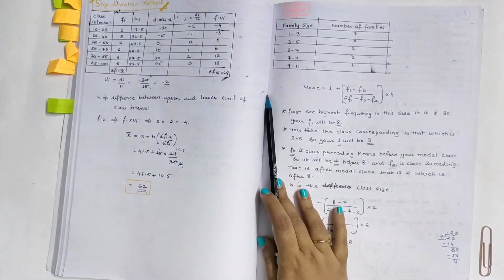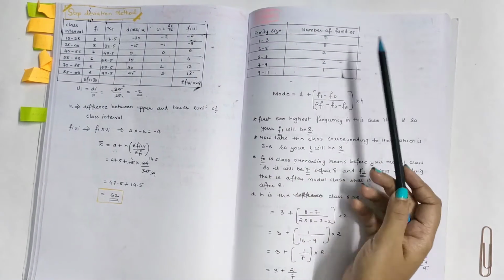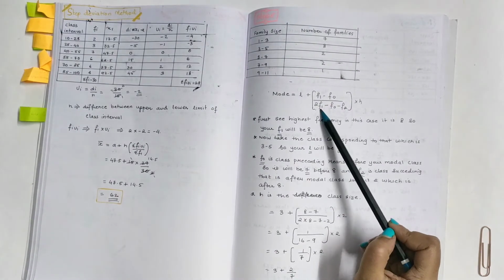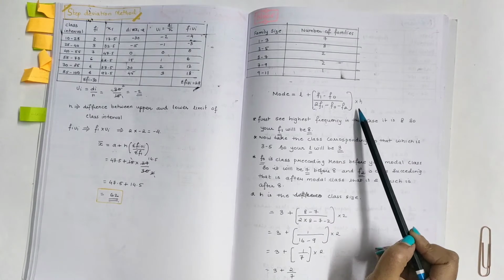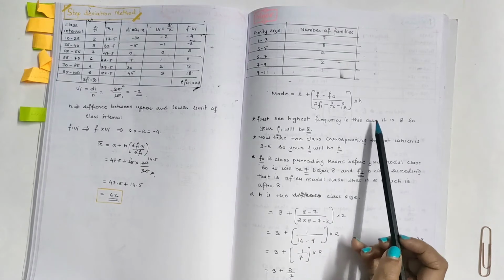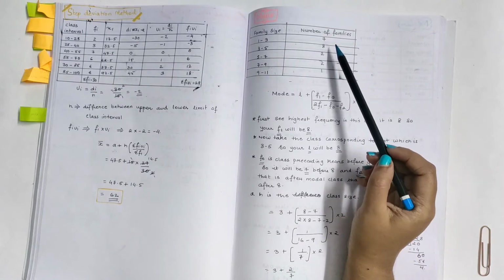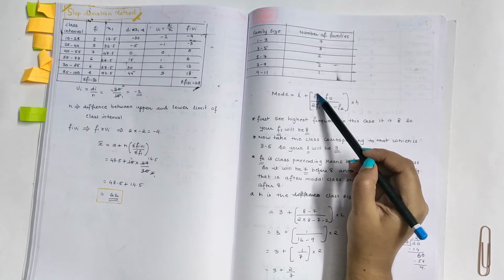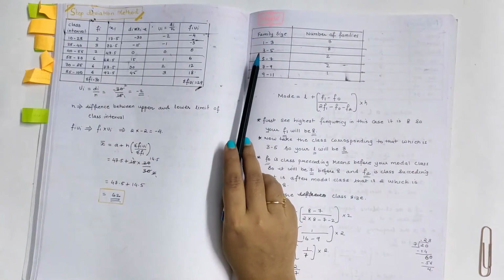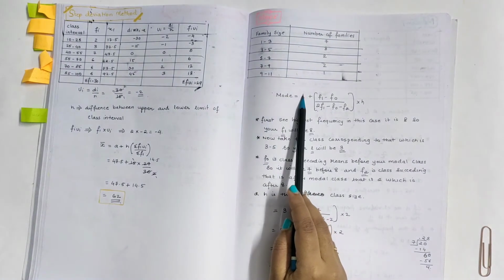Mode. For mode, the family size is given and the number of families. This is the formula: L plus f1 minus f0 upon 2f1 minus f0 minus f2 multiplied by h. First, you have to see which is the highest frequency. In this case that is 8. This is the highest frequency, so your f1 will be 8. Then take the class corresponding to this, that is 3 to 5. So your L will be the first number, that is 3. So 3 will come over here.